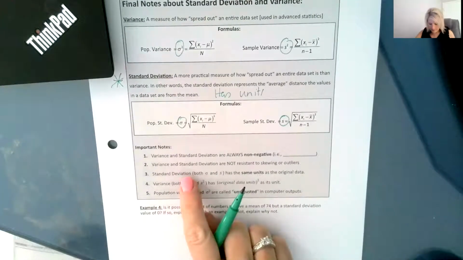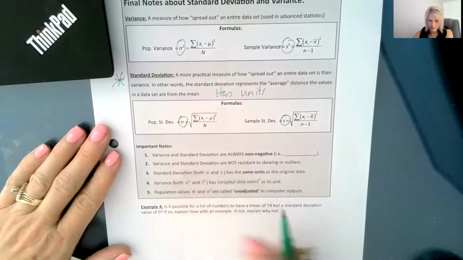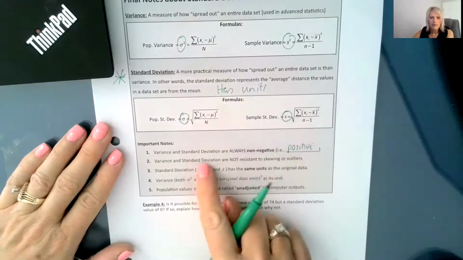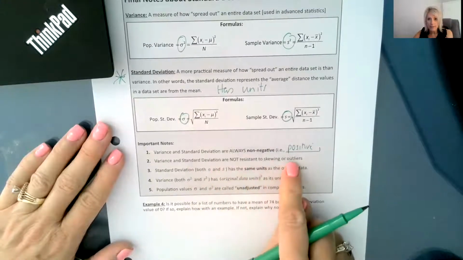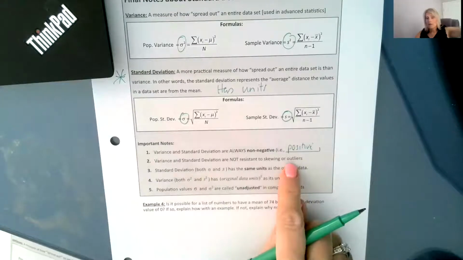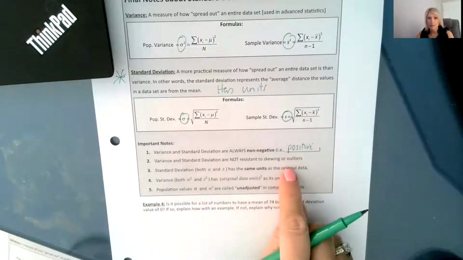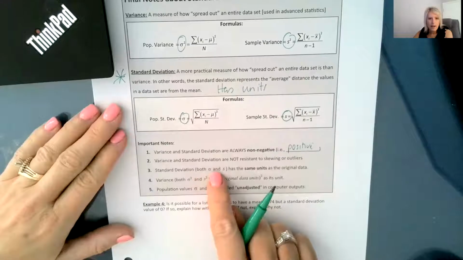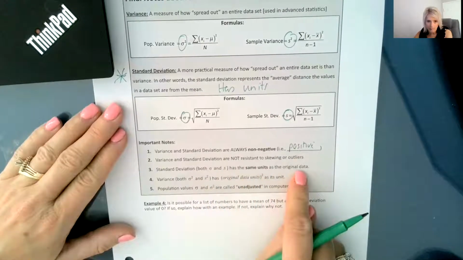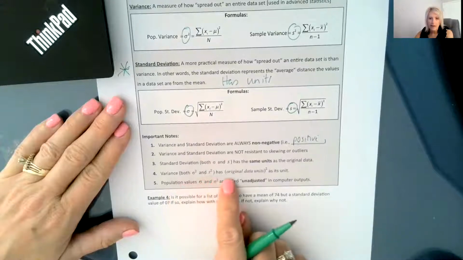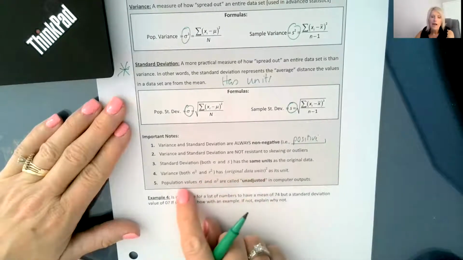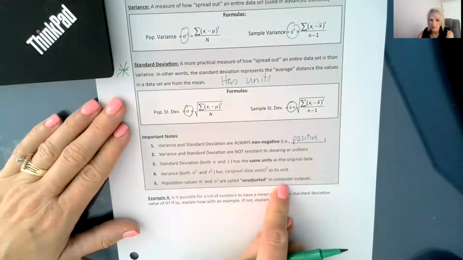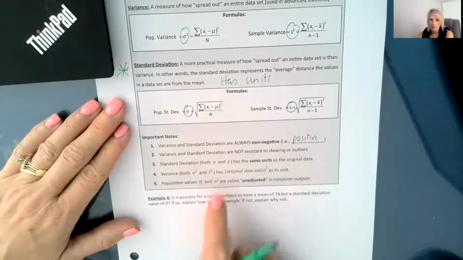Some important notes. Variance and standard deviation are always non-negative. Okay, they're always positive values. Variance and standard deviation are not resistant to skewing or outliers. You can see that, right? That when we have outliers like the student with 127 pets, they really skewed our data set. Standard deviation, both sigma and S, have the same units as the original data. Variance has our original data unit squared, and population values sigma and sigma squared are called unadjusted in computer outputs. Okay, so we mentioned that earlier.